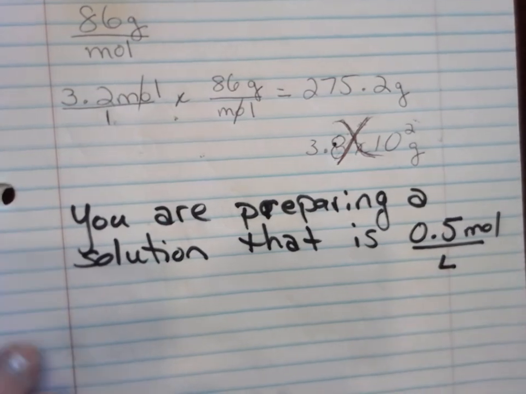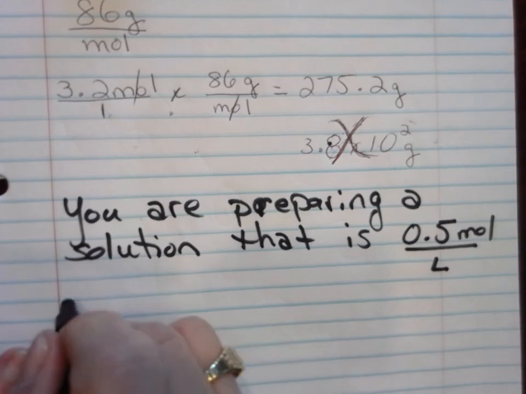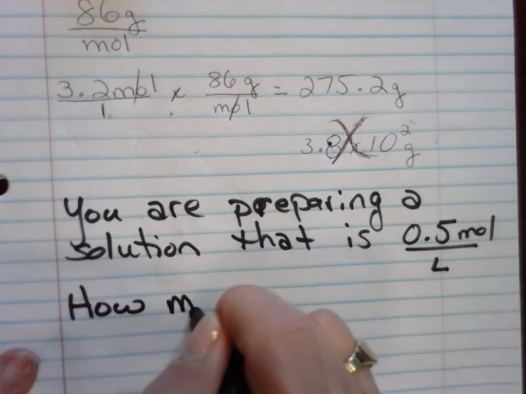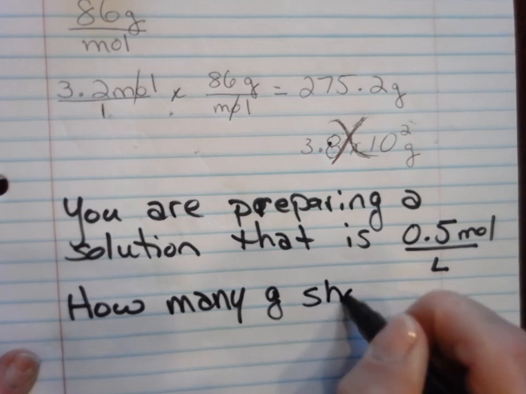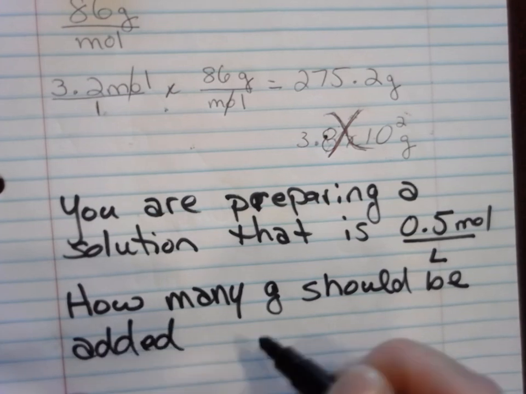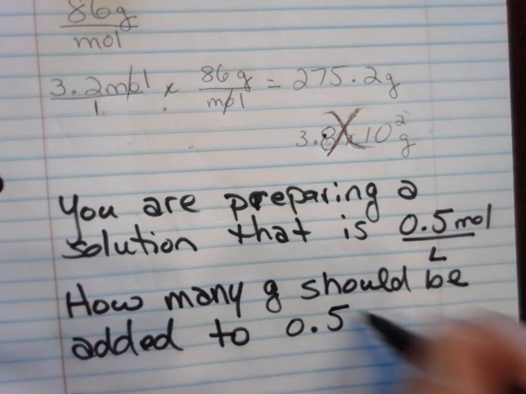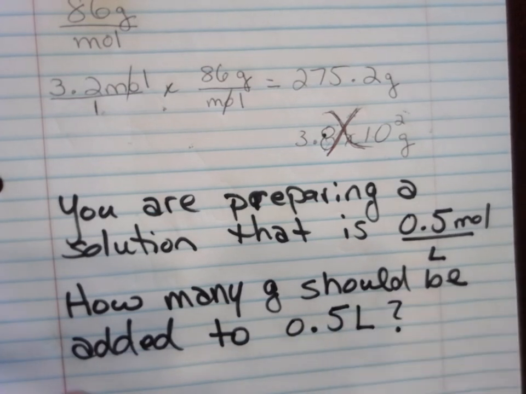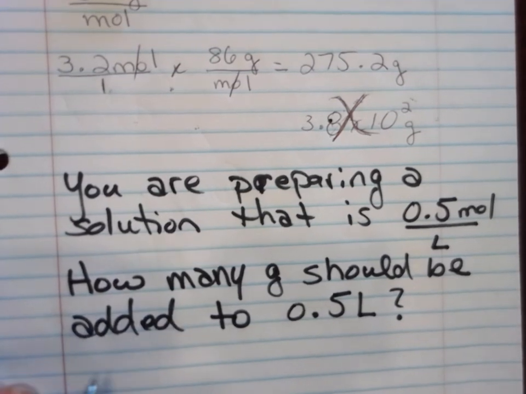And since we don't have a scale that can weigh that, you want to know how many grams should be added to 0.5 liters. So in other words, you want to make 500 milliliters. You don't want to make a whole liter. I'm not going to have this particular one on the test this time, but might as well go ahead and look at it while we have all this information laid out for us.